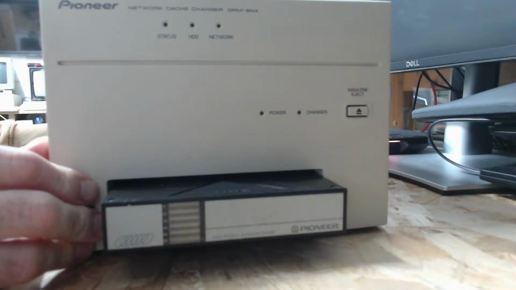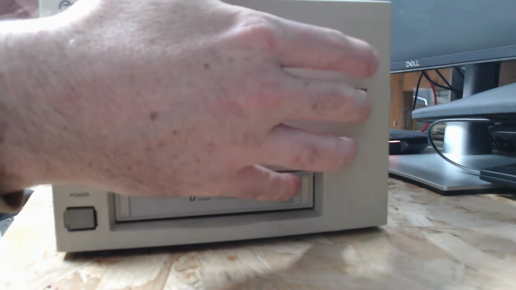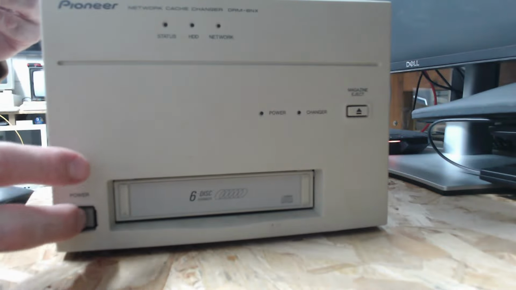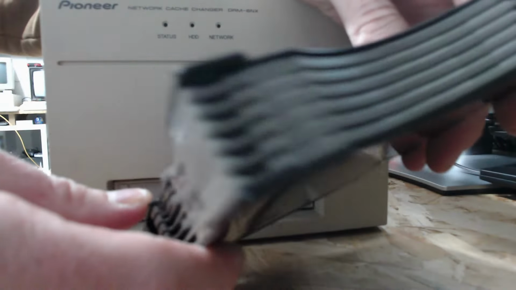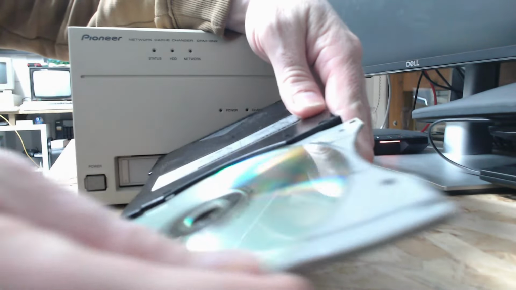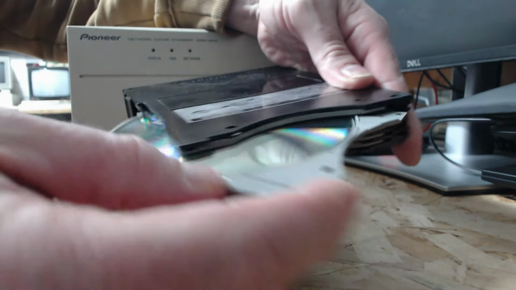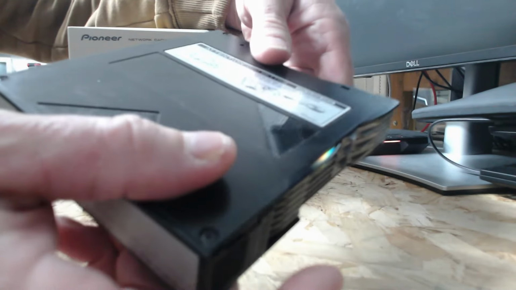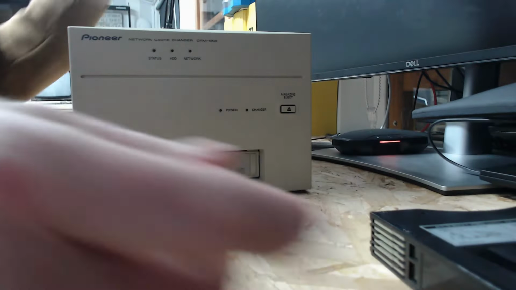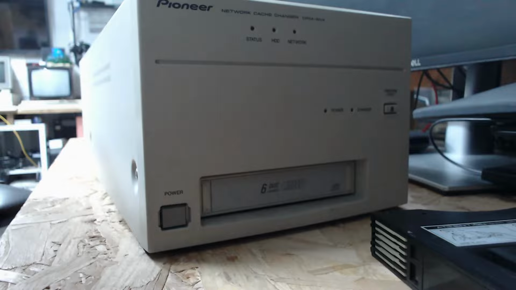Around the front, so this is the actual cassette magazine thing. That's where it goes in there. LEDs, for eject and power. This little cassette here looks identical to me to what you'd have in your car back in the day. So the CDs just slide out in these trays. As said a few times, I hold 6, and yeah, so let's have a look inside.